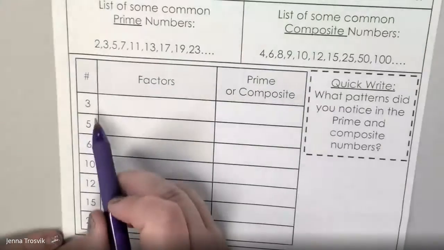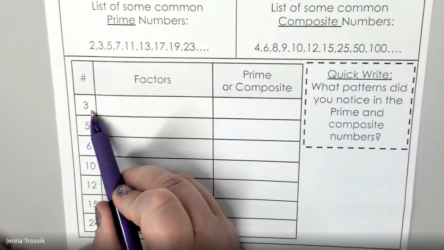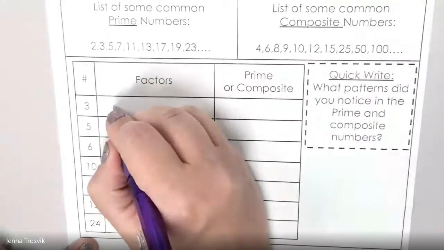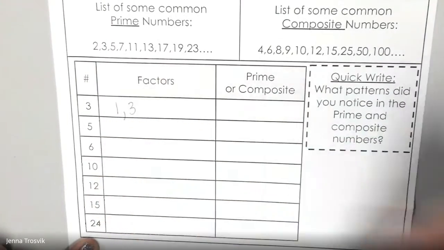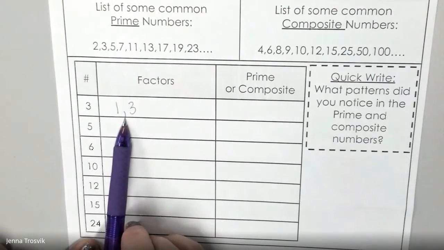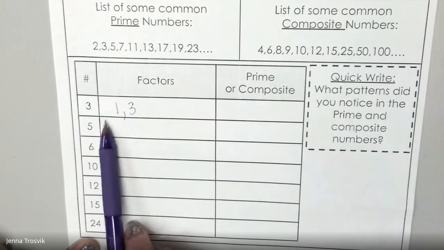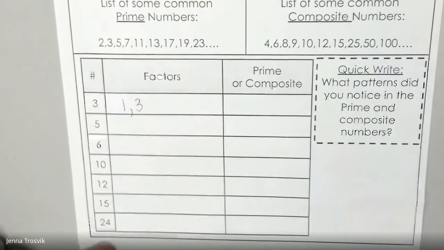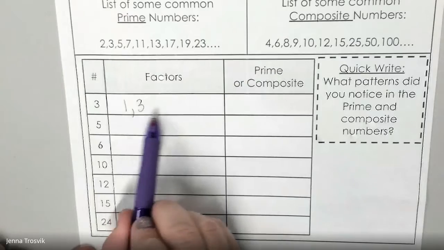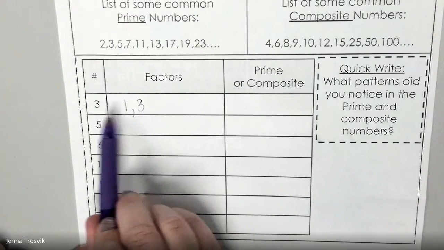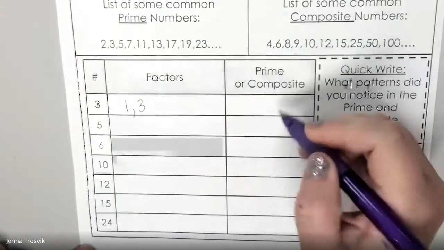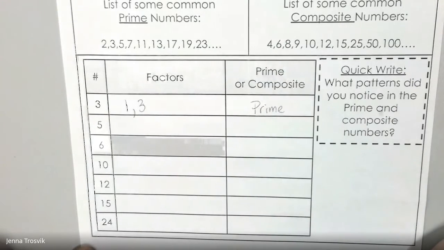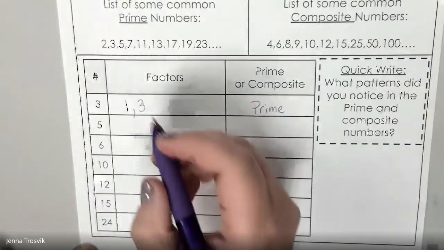So our answer is 3. What numbers can we multiply to get 3? Well, we can multiply 1 and 3. 1 and 3. And we're going to put a comma in between when we make a list of factors, and we're going to list them least to greatest. I'm going to give you a little hint and a little cheat of how to do that the easiest way. Since these are the only two numbers I can multiply together to get the answer of 3, this is considered a prime number.